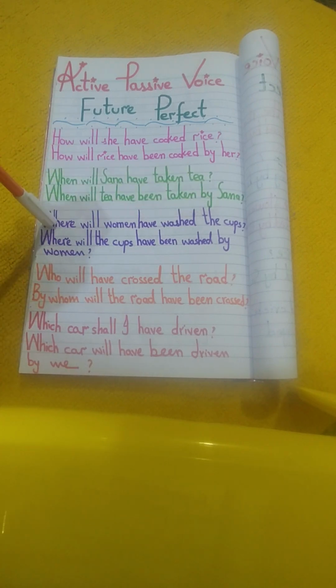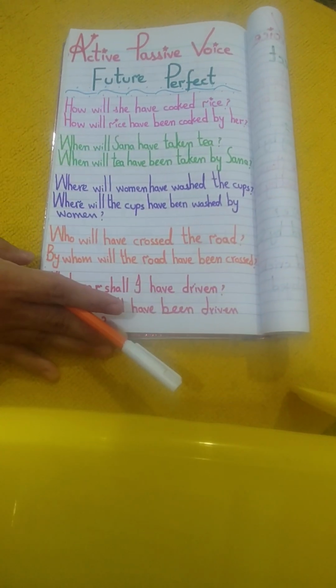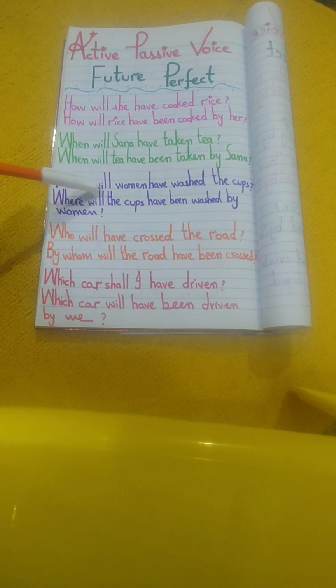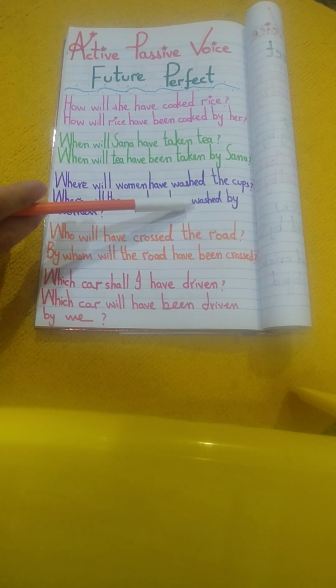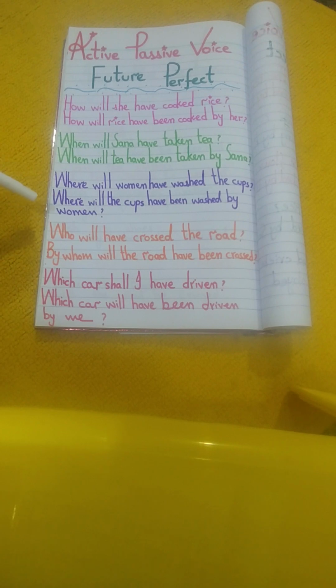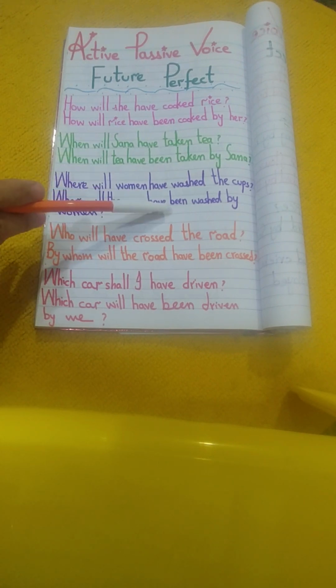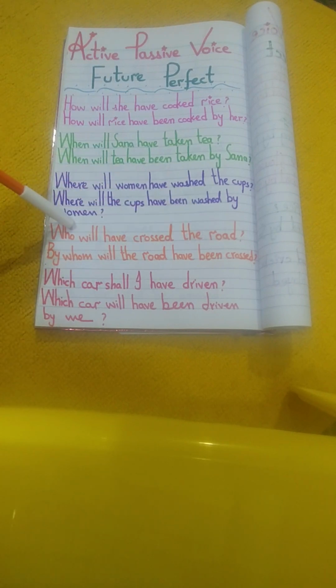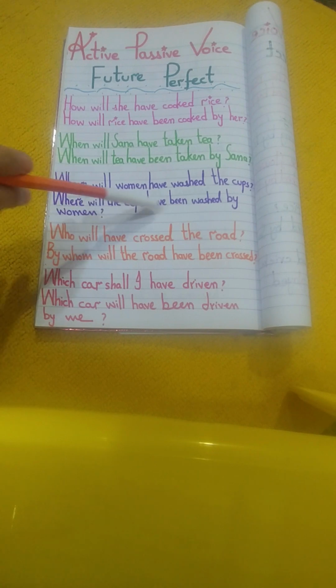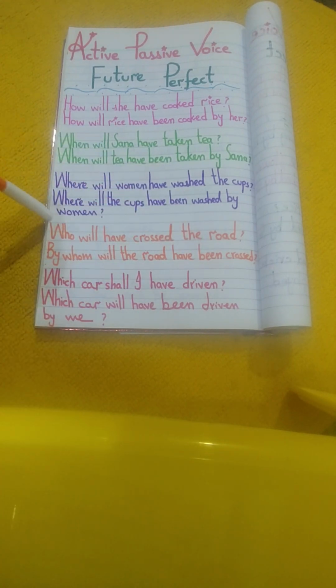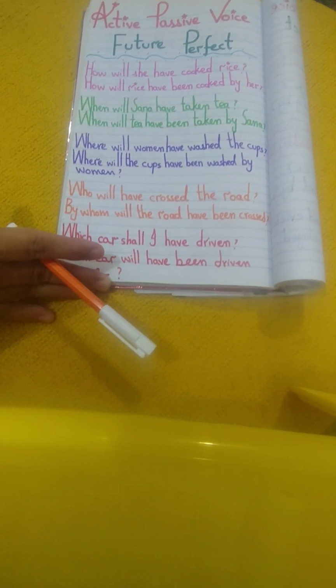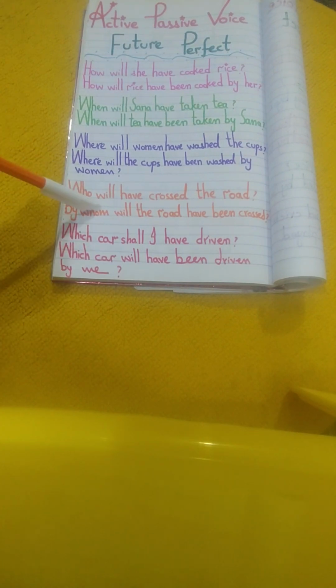Okay, next example is, where will women have washed the cups? Where will the cups have been washed by women? Next example is, who will have crossed the road?